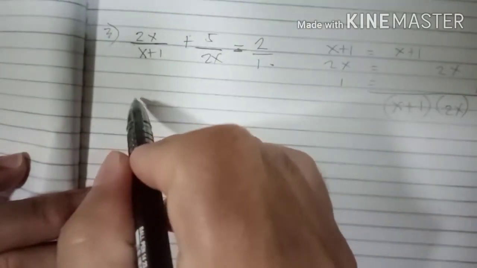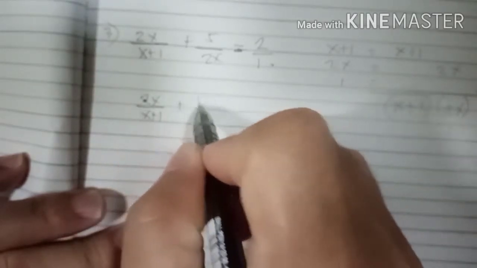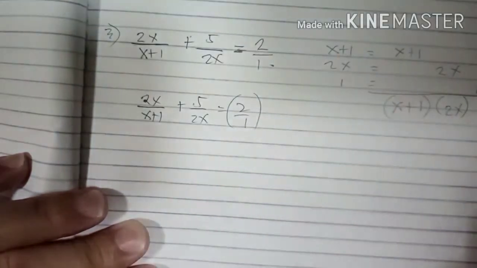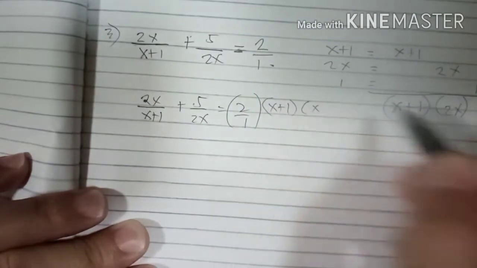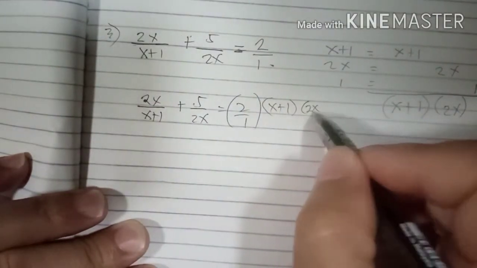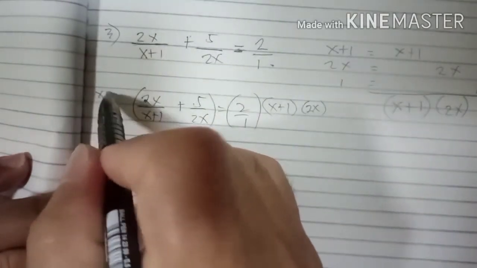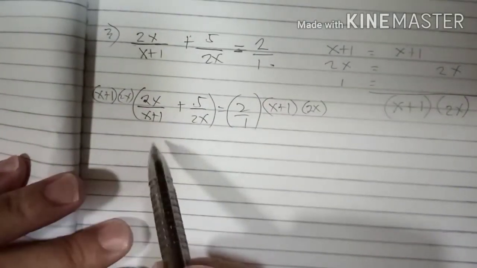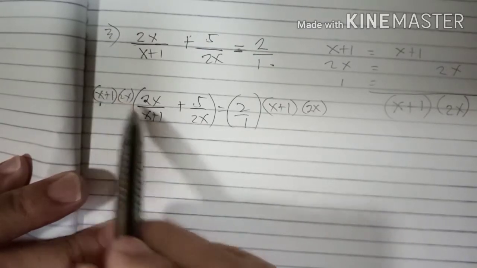So we have 2x/(x + 1) + 5/(2x) = 2/1. Multiply the left side by (x + 1) times 2x, and multiply also the right side by (x + 1) times 2x. Now if you divide (x + 1) times 2x by (x + 1), this would be cancelled.